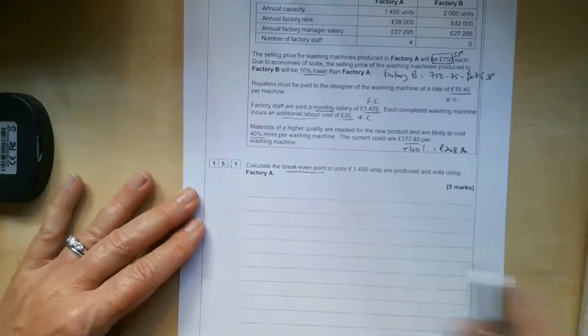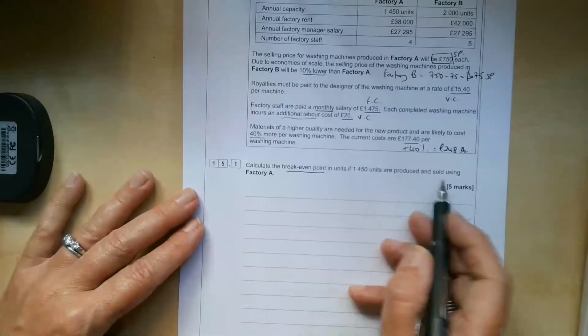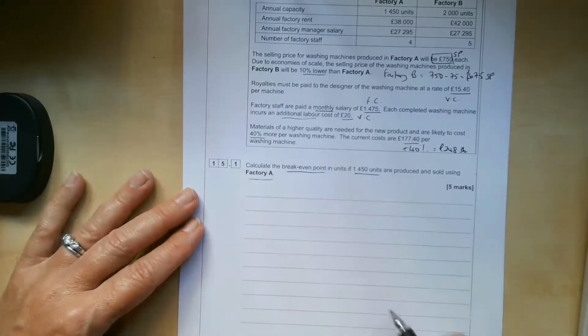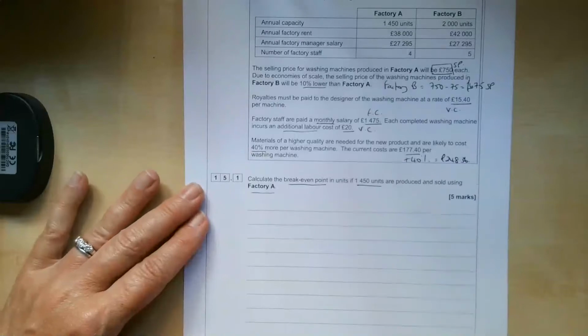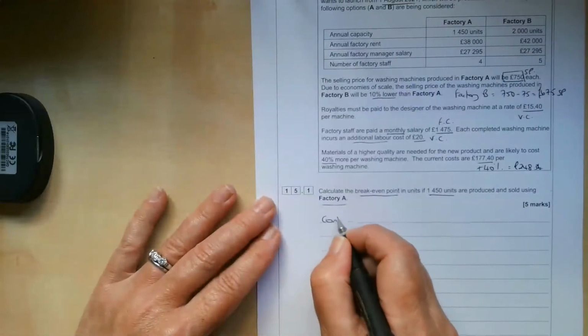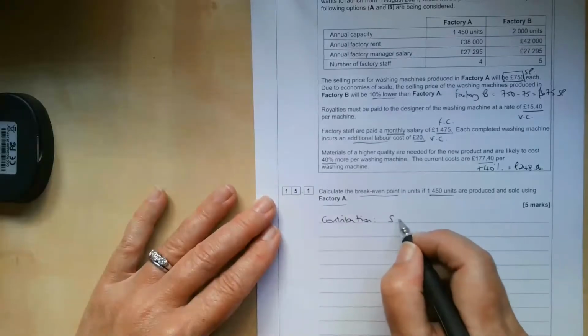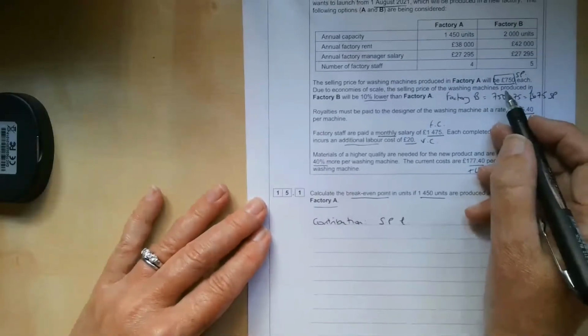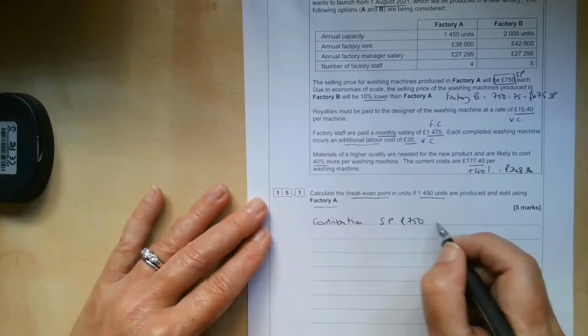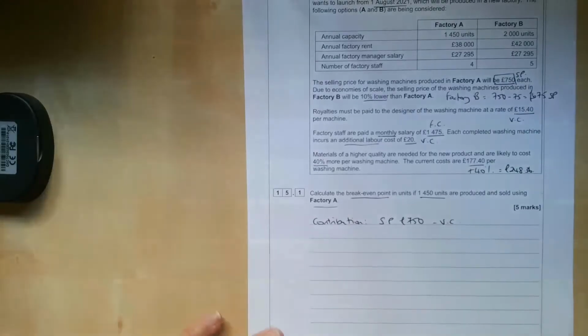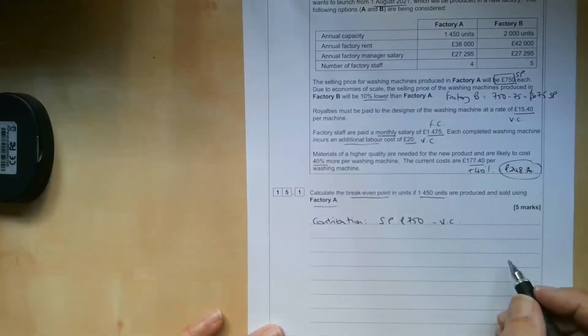Okay, so the first thing we're being asked to do then is calculate the break-even point in units if 1,450 units are produced using factory A. So what we need to do first of all is work out the contribution per unit, per washing machine in this case, which is the selling price. Factory A selling price is £750 minus the variable costs. Now the variable costs are going to be £248.36.